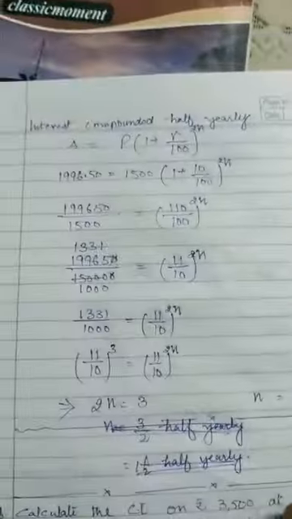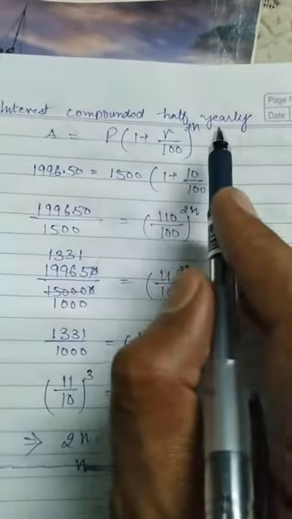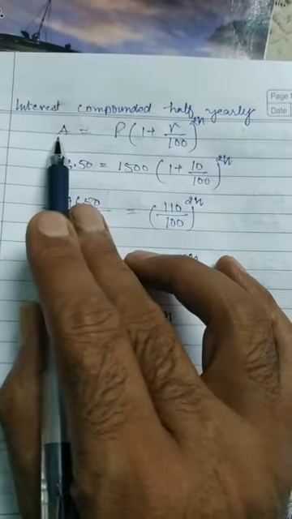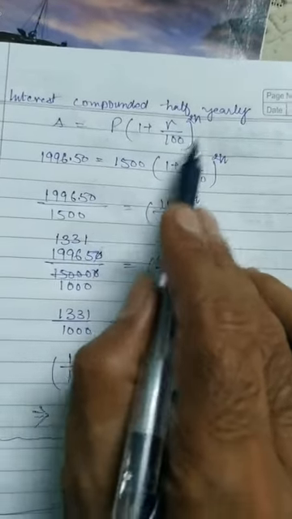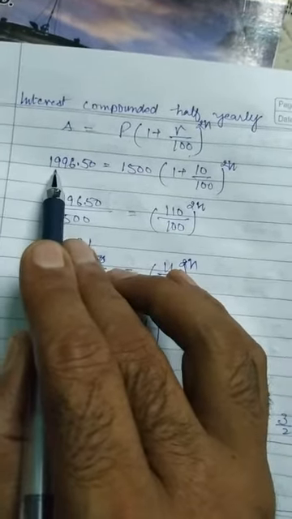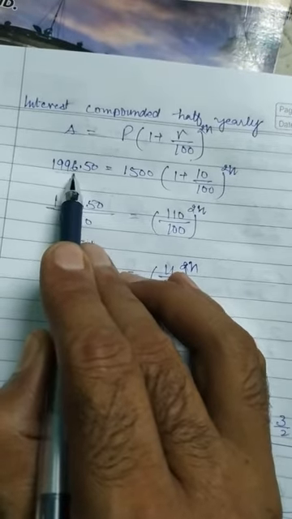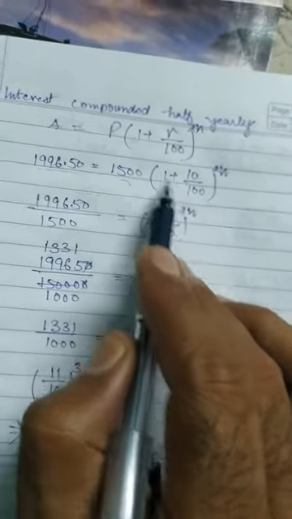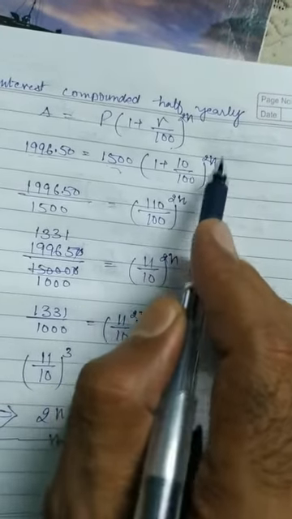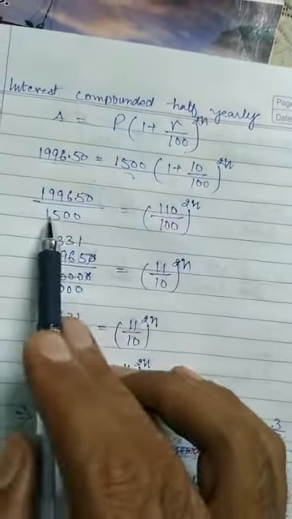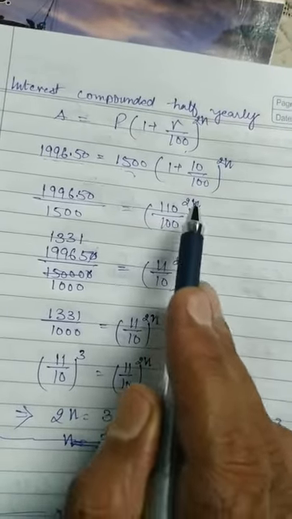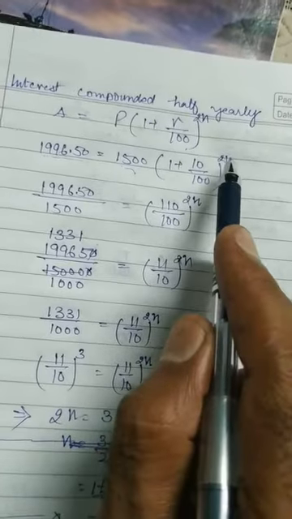Now the interest is compounded half yearly: amount equal to 1,996 rupees 50 paise equal to 1,500 into (1 plus 10 upon 100) raised to power N. Dividing, we get (110 over 100) raised to power 2N, that is half yearly 2N.